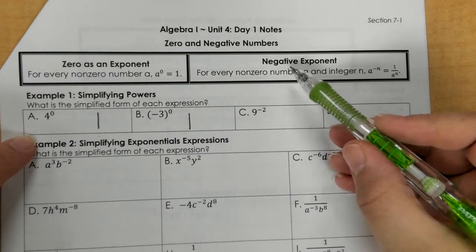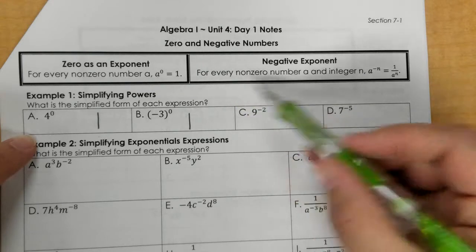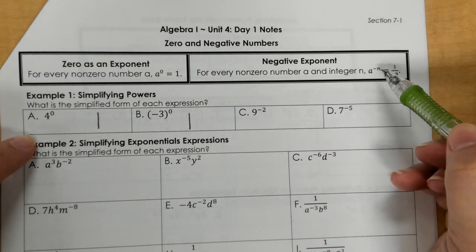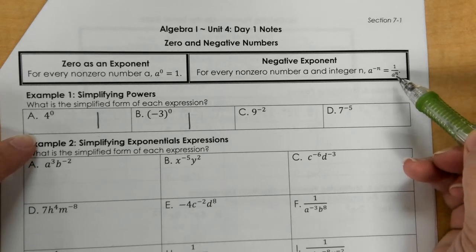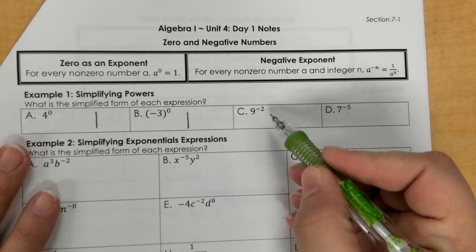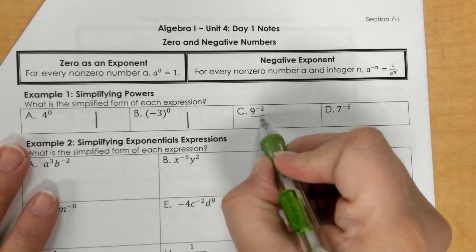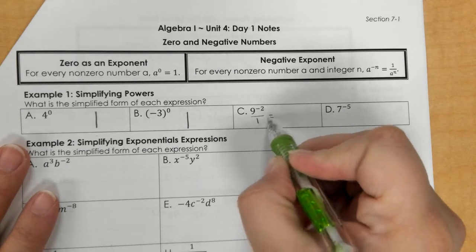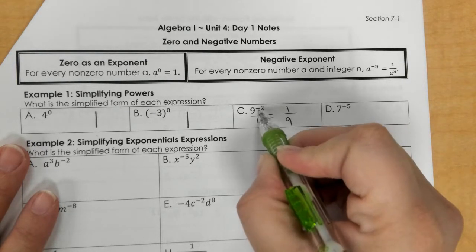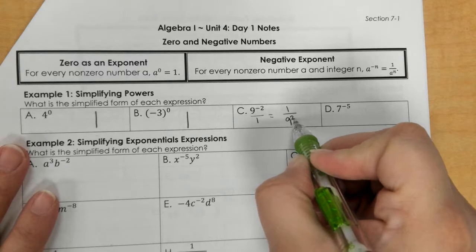Then for the second part, for the negative exponent rule, for every non-zero number a and the integer n, a to the negative n equals 1 over a to the n. So what this means is that we really cannot have negative exponents. So what we do is we put this over 1, and we actually flip this fraction. And when doing that, it makes the exponent that's negative become positive.